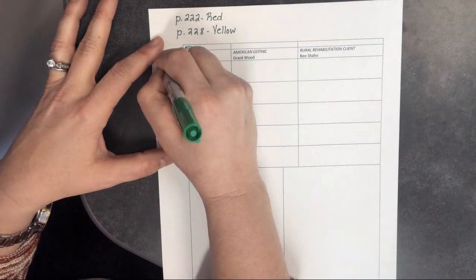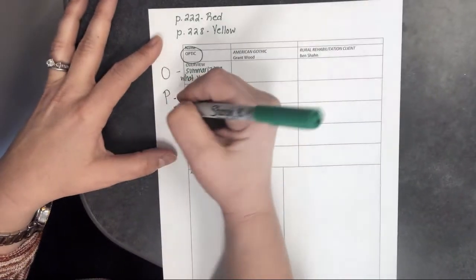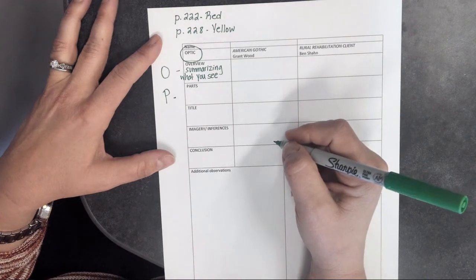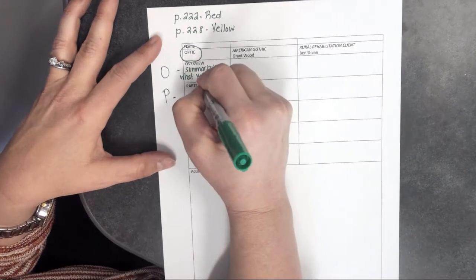And this is the O. For the parts, the P section, how do the individual parts of the image work together?